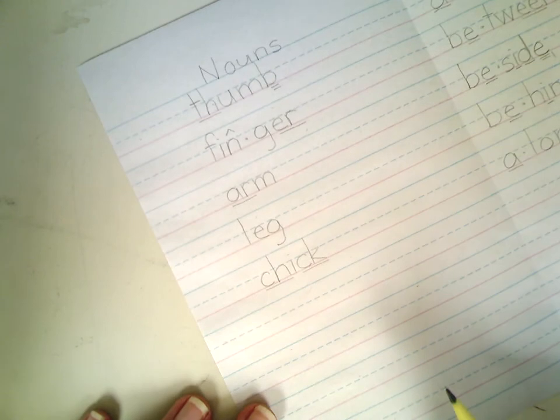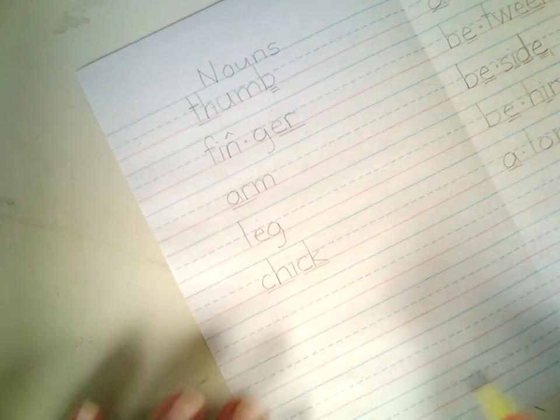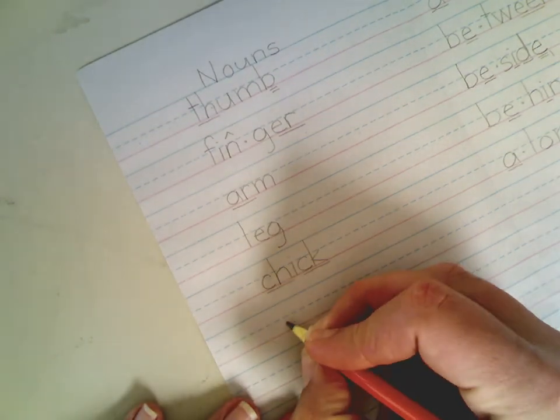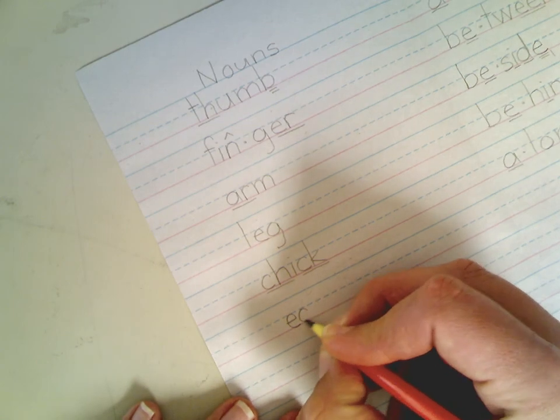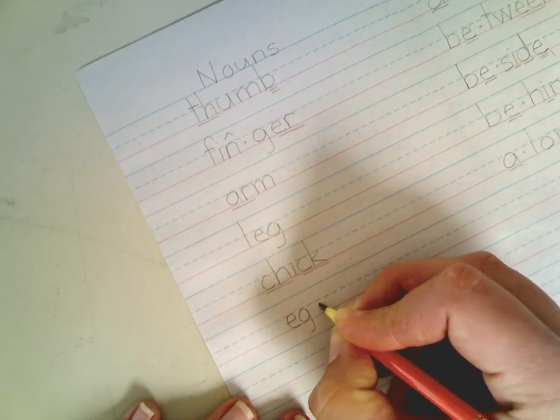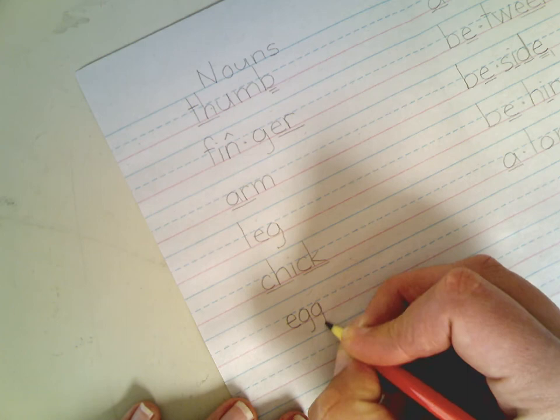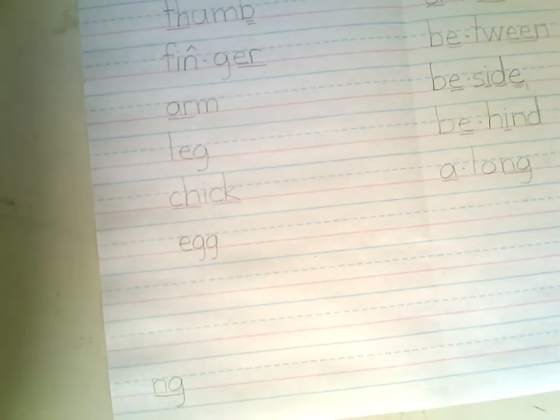All right, class, is there anything that we need to mark in egg? You're right, there's nothing we need to mark. Remember, when we have a doubled consonant at the end of a word, we don't mark it. We would, of course, mark it if it were in the middle of a word. But here, there's nothing to mark. So remember, we need two gs at the end of egg.